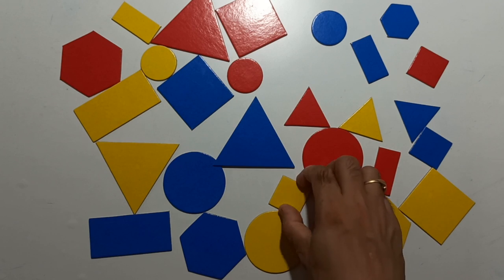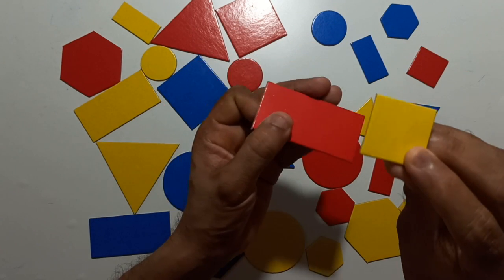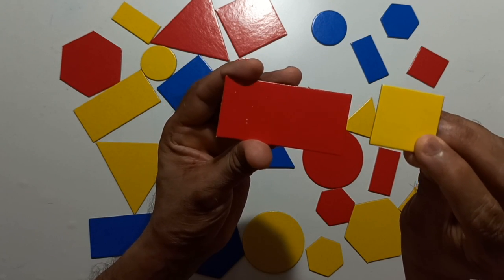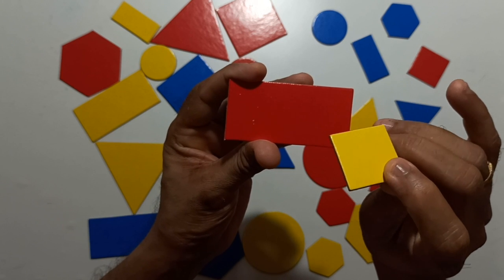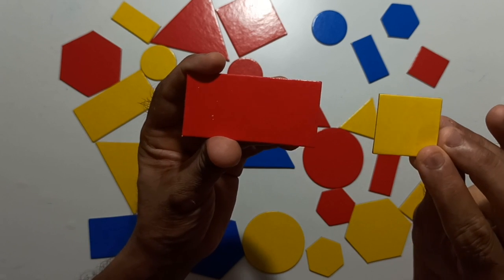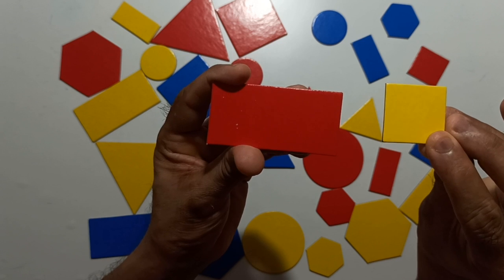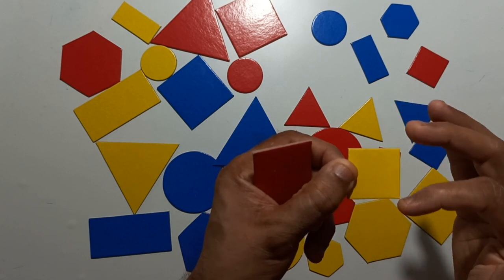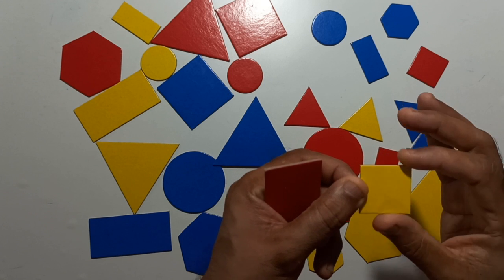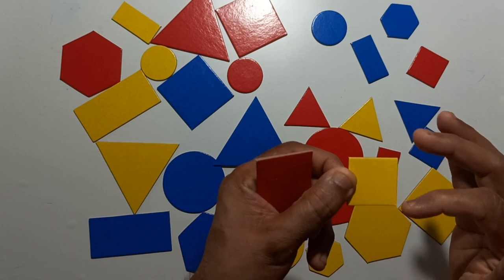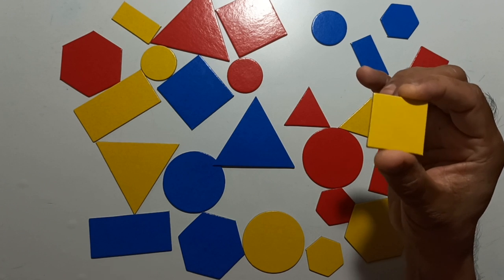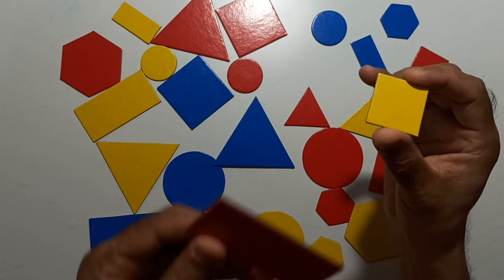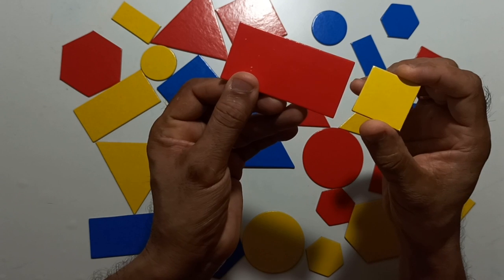How about this? This has also got four sides, but it's looking a little different, right? What's the difference between these two? This shape has got all the sides to be the same, right? So it's got the same length. This shape is called a square. This shape is called a rectangle. Okay.